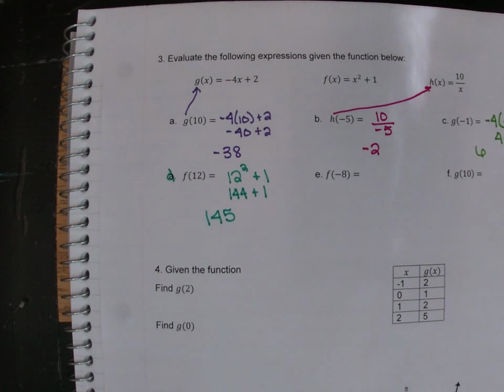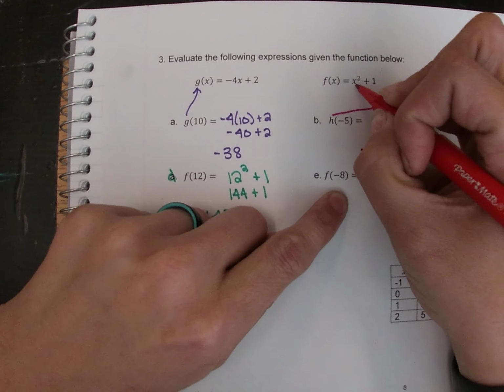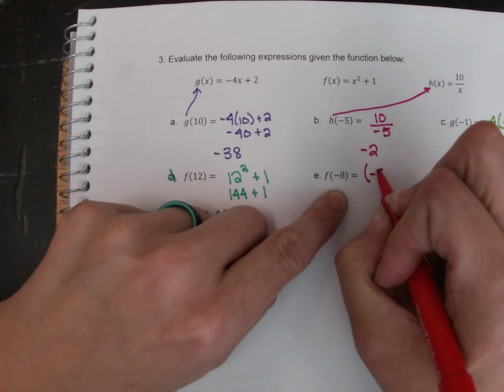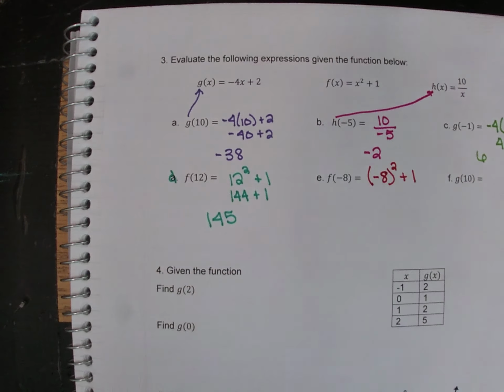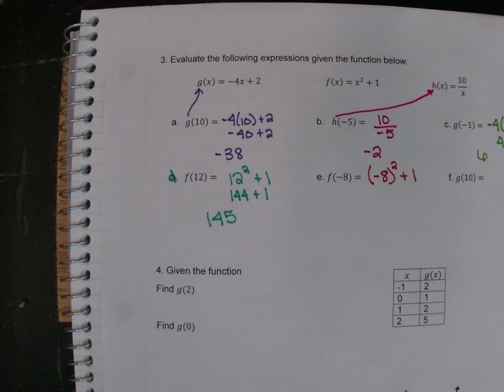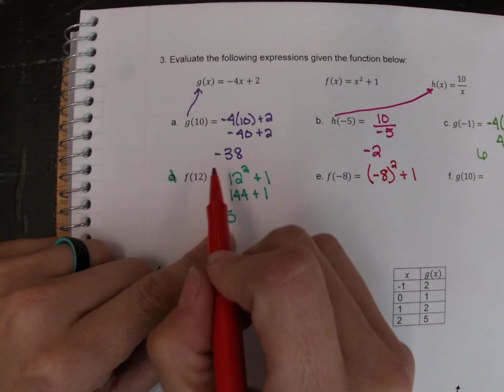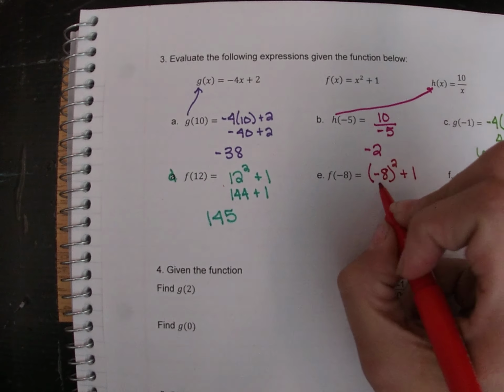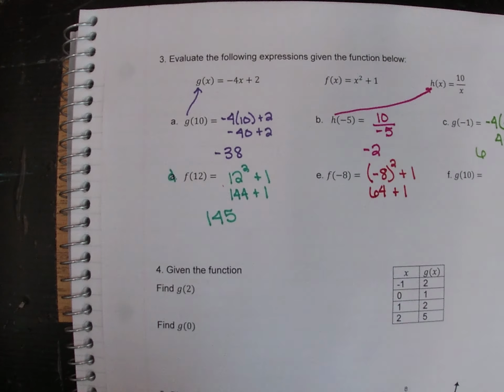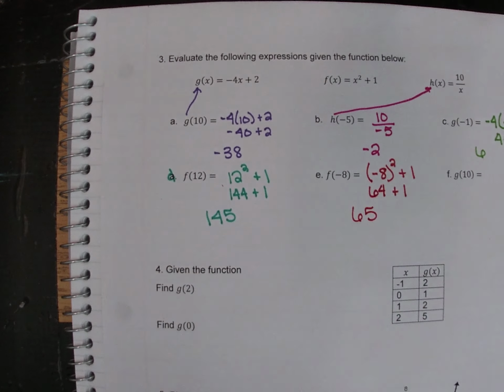But on the next one, when I plug into the f function, it's going to be a lot more important that I pay attention to my exponent of 2. Because when we plug in a -8, especially if we are using a calculator, if we want to square -8, we have to make sure that's in parentheses. Now, if you tell me, oh dear, I'm really bad at remembering when and when not to use parentheses, you can always just use parentheses. So it would not have hurt if we put that 12 in parentheses over here. Because that's what allows us to know that this is a positive 64 plus 1. And so f of -8 is 65.